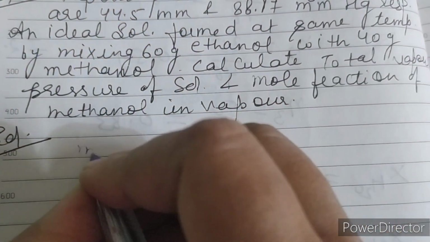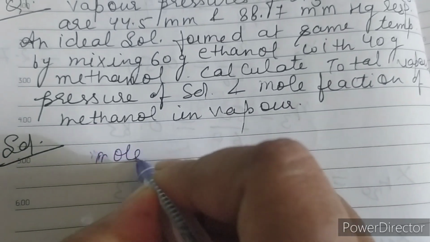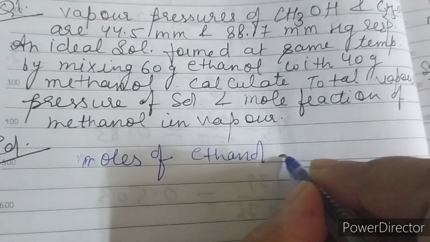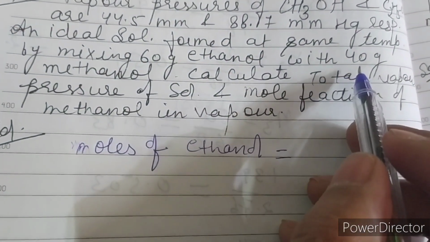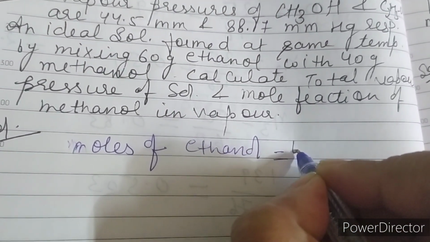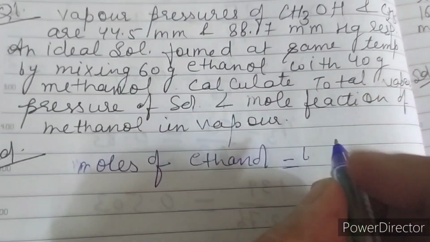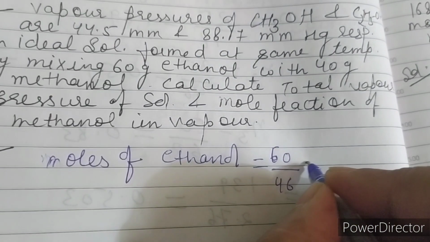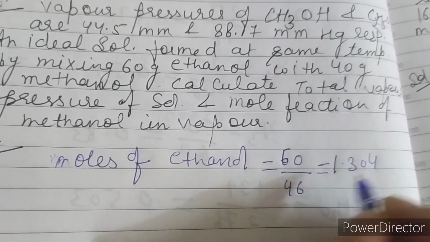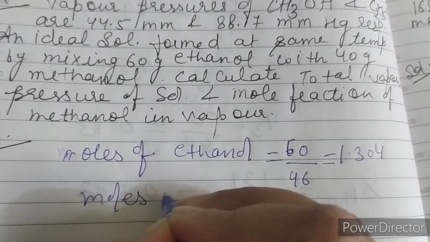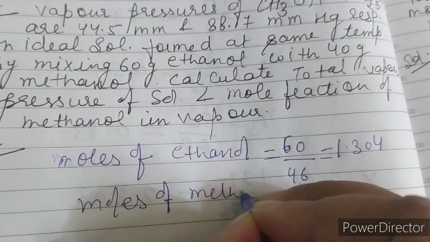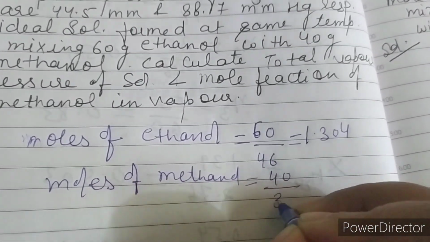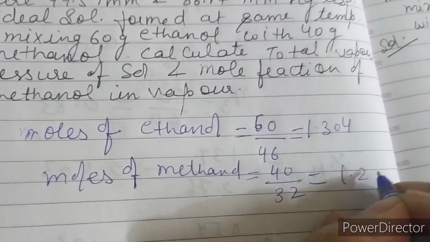So firstly we will calculate the moles of ethanol. Ethanol is given 60 gram, so 60 divided by molar mass of ethanol, 46, will come out to be 1.304, and the number of moles of methanol will be the weight of the methanol, that is 40, divided by molar mass, that is 32, that will come out to be 1.25.